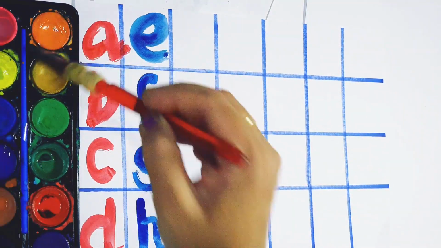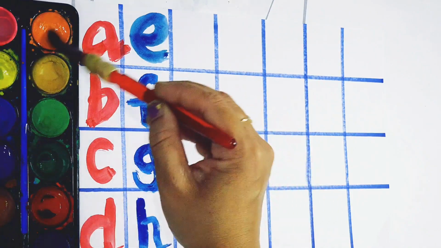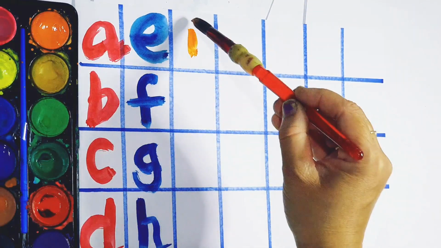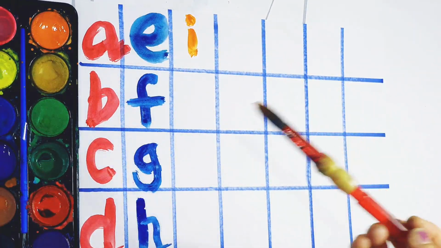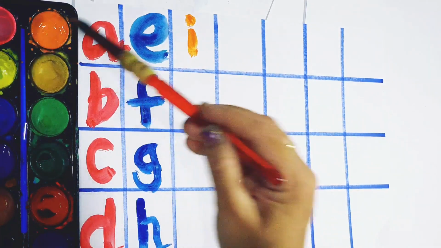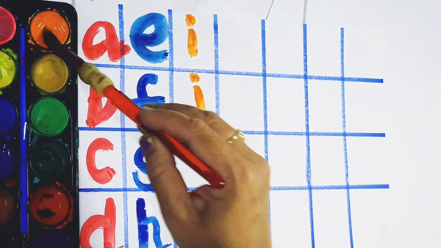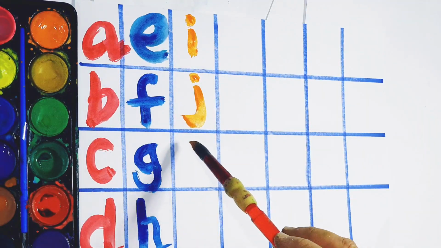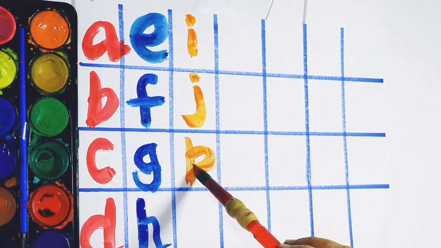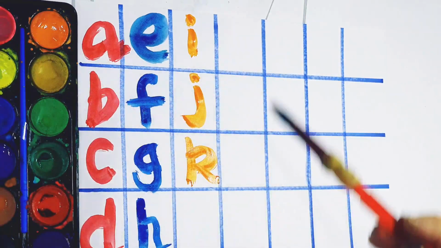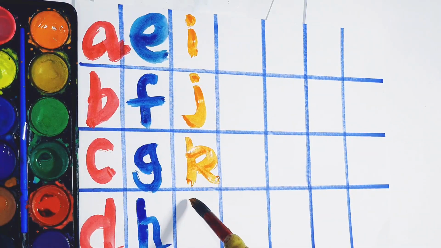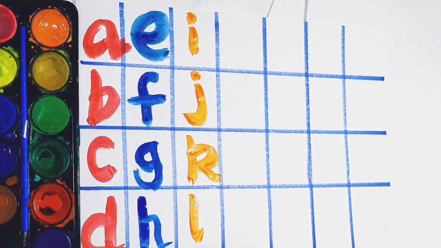Orange color. I for ice cream. J for joker. K for kite. L for lion.